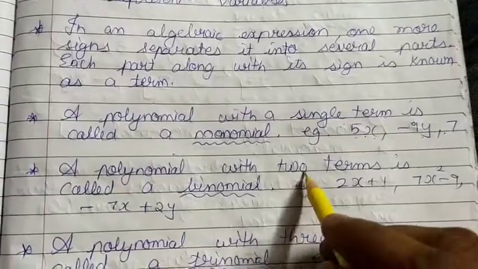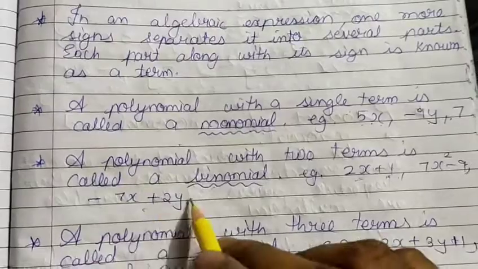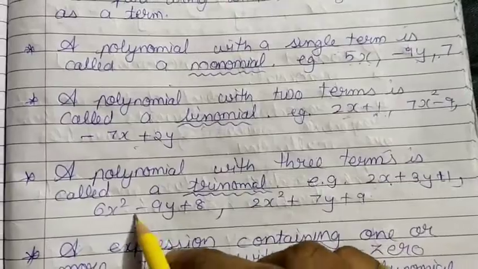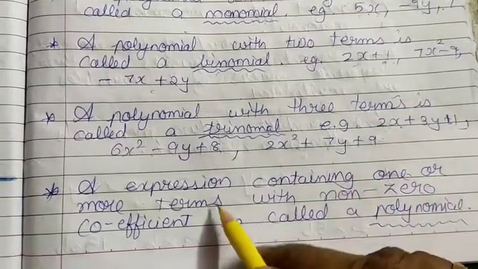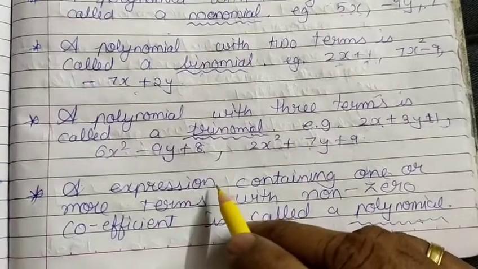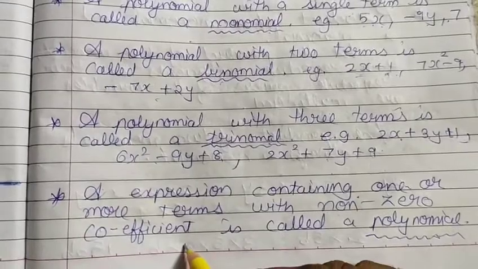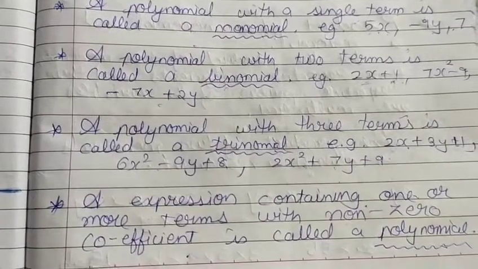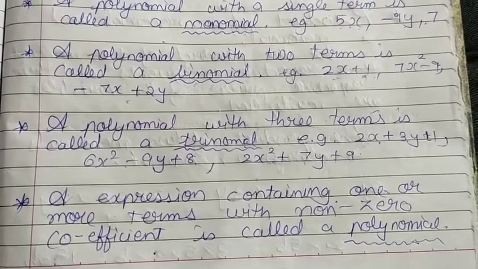A polynomial with 2 terms is known as a binomial. See, there are 2 terms in the expression. Now a polynomial with 3 terms is called a trinomial. See, 1, 2, 3 terms. An expression containing 1 or more terms with non-zero coefficient is called a polynomial. An expression containing 1 or more terms with non-zero coefficient means that if there are more terms, say 3 terms, it is called a polynomial.